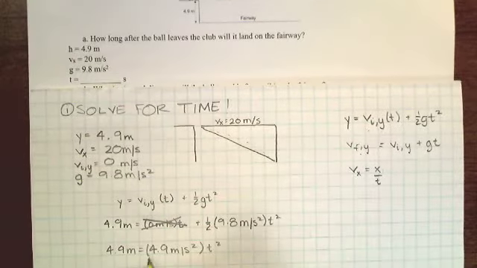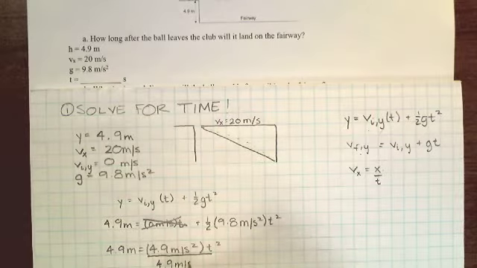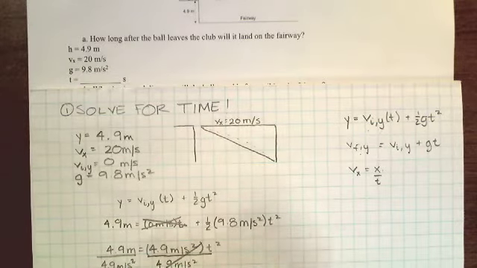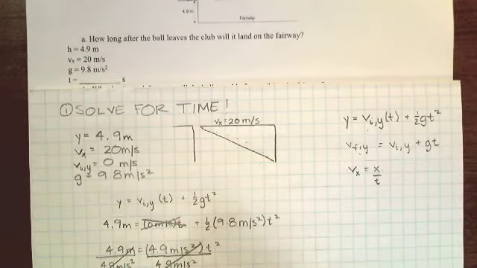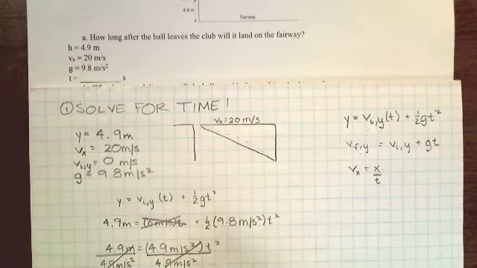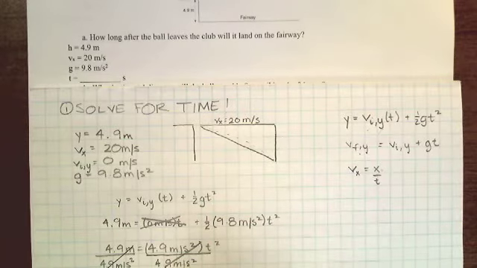Then we're going to divide both sides by 4.9 meters per second squared. And we're going to get 1 second squared equals t squared. So then we can take the square root. The square root of 1 is 1, and our time is 1 second.